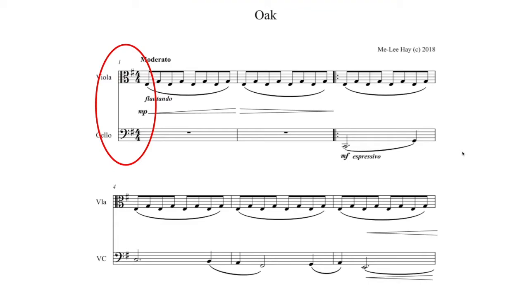Today we're doing an exploration of modes, and we're going to look at that within the context of the first phrase from Oak by Melly Hay. Circled here you can see that we clearly have the key signature of G, so just an F sharp, indicating we're in G major here.